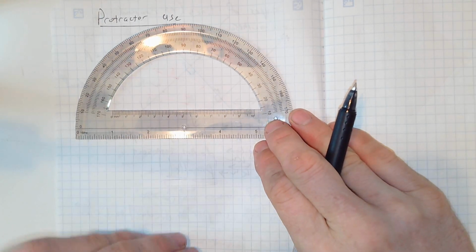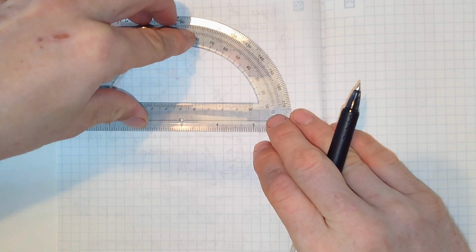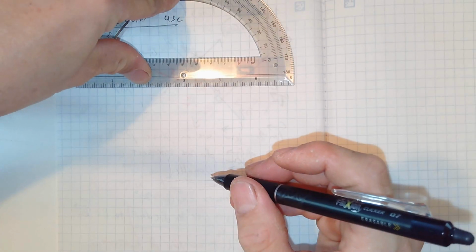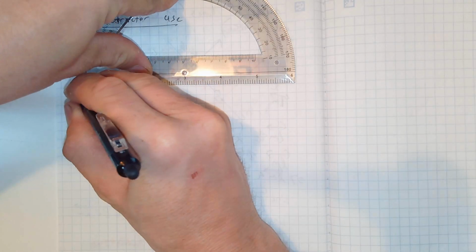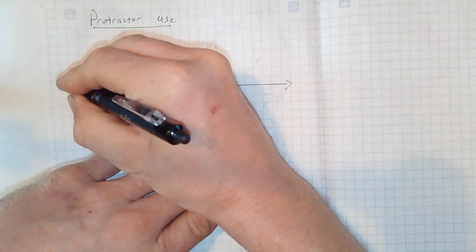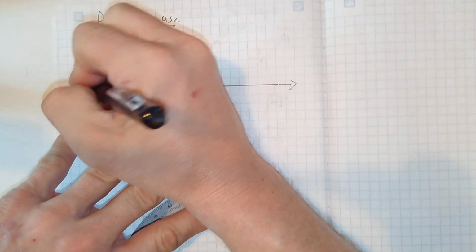All right, so let's go ahead and draw a straight line. We'll go from here to here, and we can call this line AB.